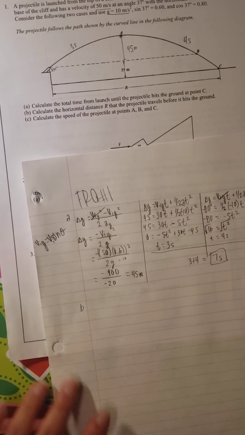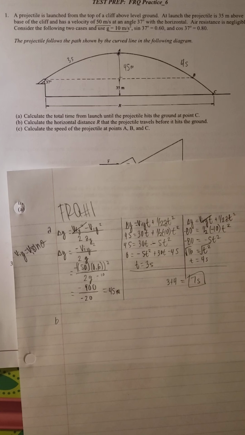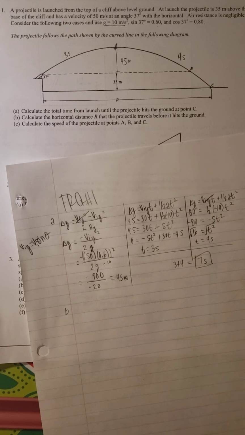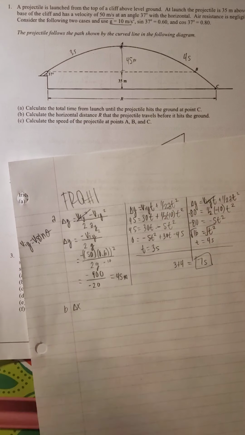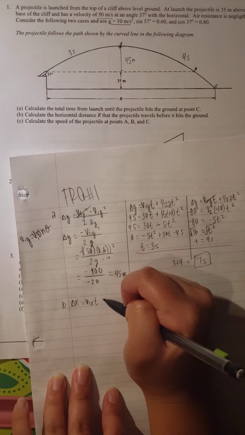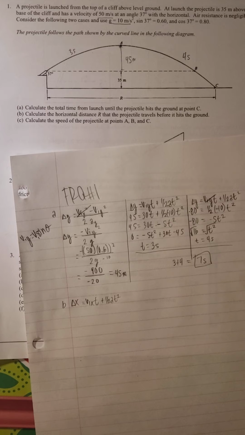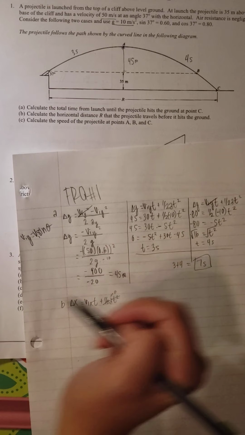On to part B. Part B wants us to find the horizontal distance r that the projectile travels before it hits the ground. Okay, so for this one, we're going to go ahead and look in the x direction now. So we can set up position because we're trying to find the x distance. Okay, and we know that there is no acceleration in the x direction.